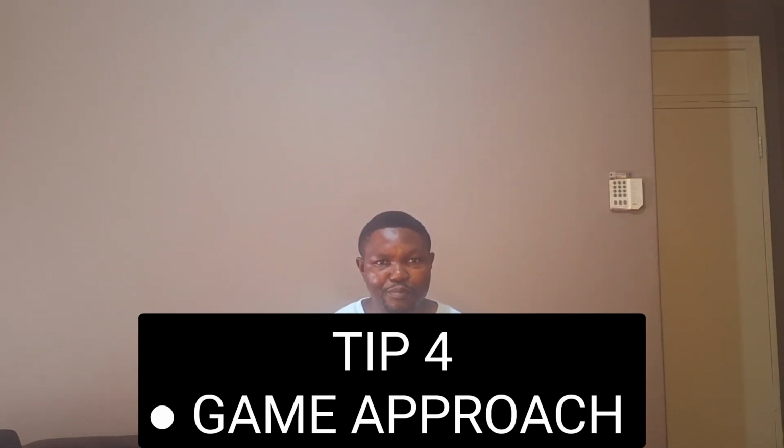And lastly, guys, we have to check on the approach of the teams. That's the 4th tip, the game approach. West Ham versus Nottingham Forest: how do they approach games? Because West Ham plays Nottingham Forest, are they going to play free-flowing football? Is Nottingham Forest going to play free-flowing football?